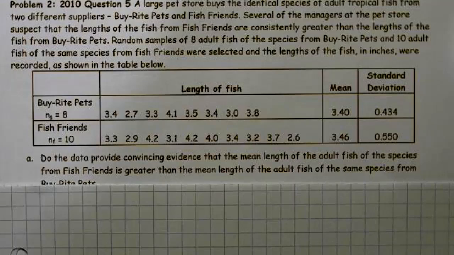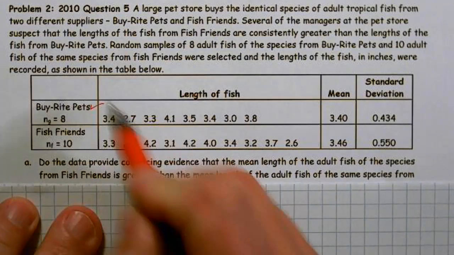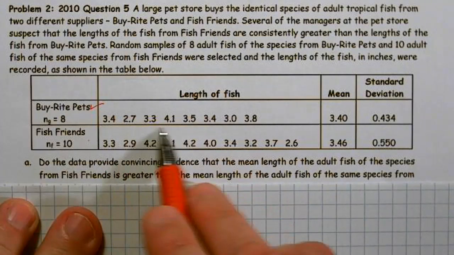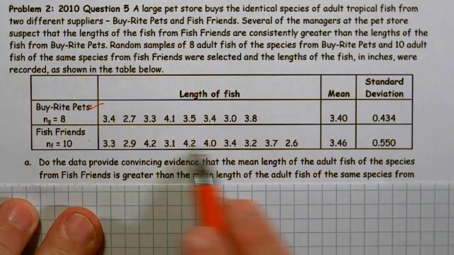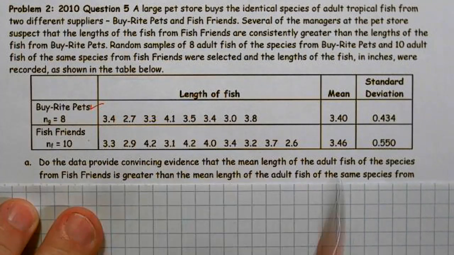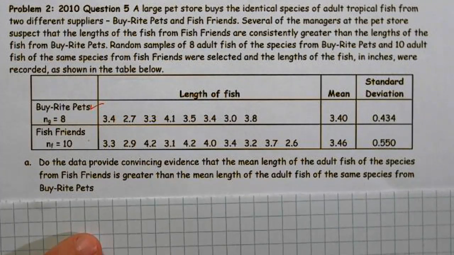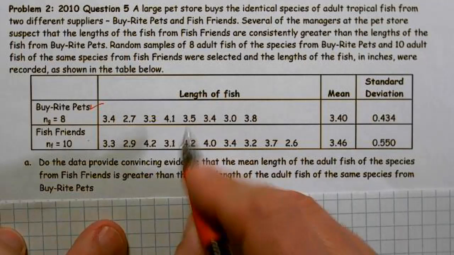Okay, this is question number 2 from the review. A large pet store buys the identical species of adult fish, and we have Buy Right Pets is one store, and we have Fish Friends. We actually have the lengths of all the fish from Buy Right Pets, and we also have the lengths from Fishy Friends. Do the data provide convincing evidence that the mean length of the adult fish of the species from Fish Friends is greater than the mean from fish from the same species from Buy Right Pets?